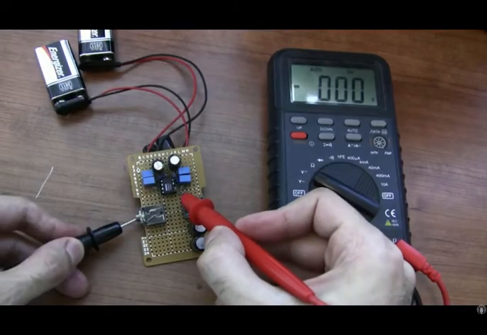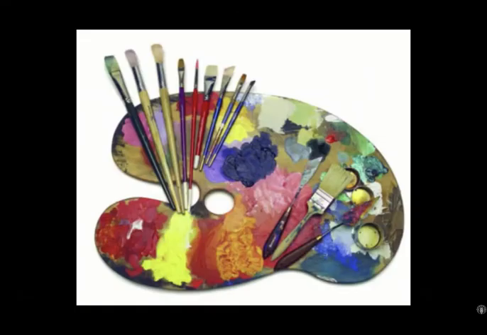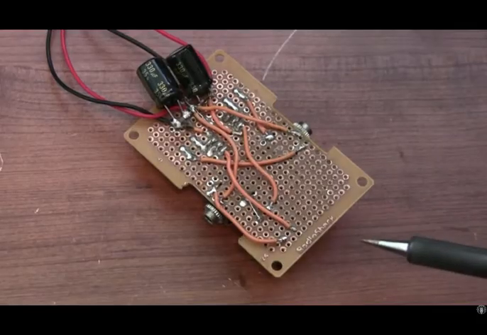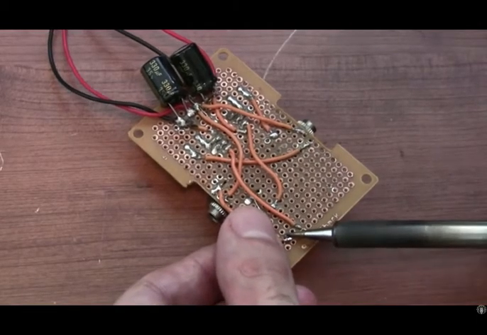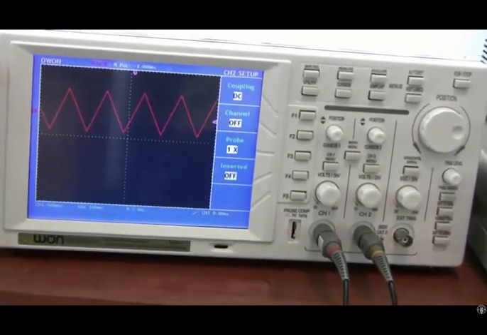Basically, trying to analyze a circuit without an oscilloscope is like trying to paint a picture without your eyesight. The oscilloscope allows you to fix small problems before they become big, expensive problems. And if you're serious about your electronics hobby, you need an oscilloscope.